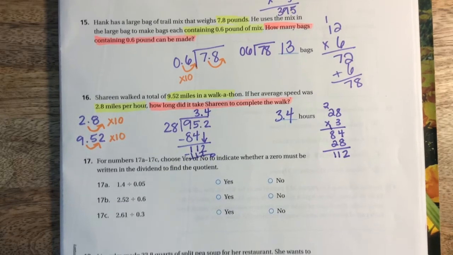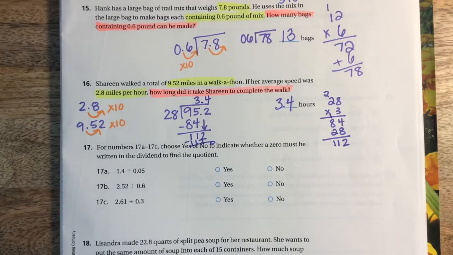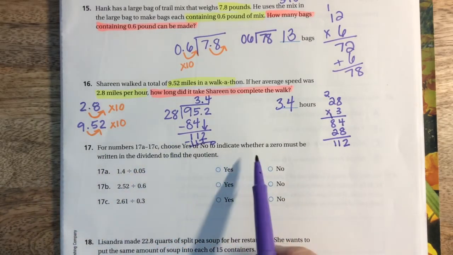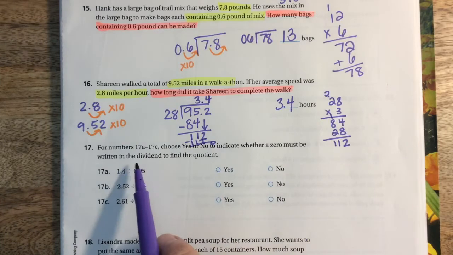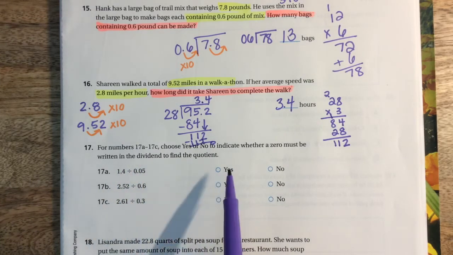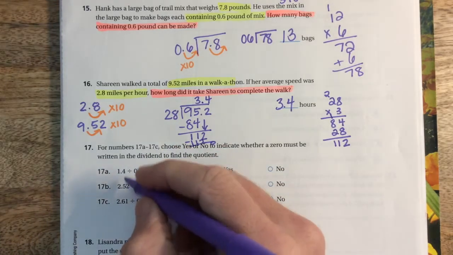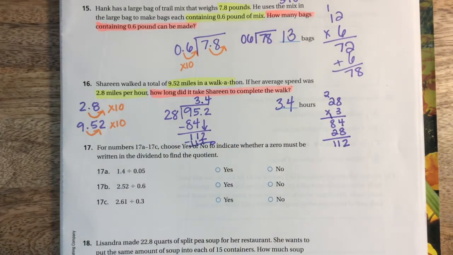Number 17. Four numbers, A, B, and C. Choose yes or no to indicate whether a 0 must be written in the dividend to find the quotient. Okay, so the dividend is going to be this number, our first number. That's our number that we're breaking apart.